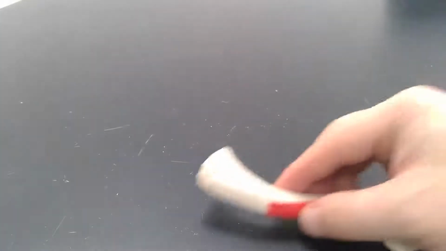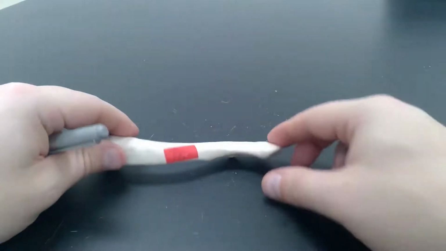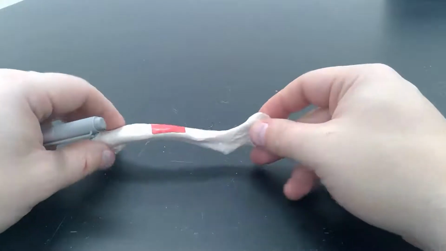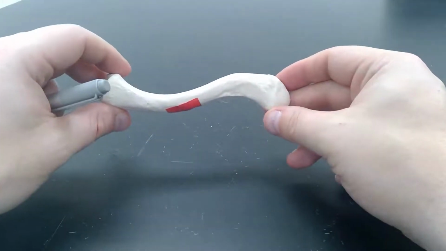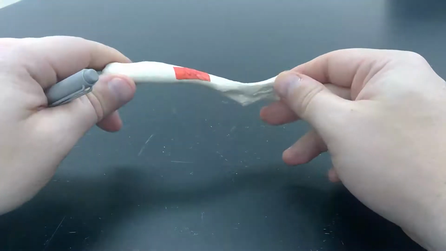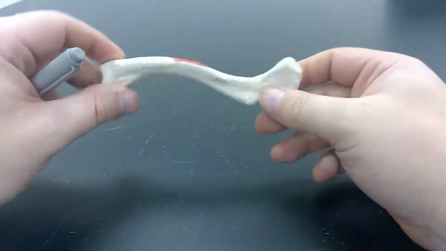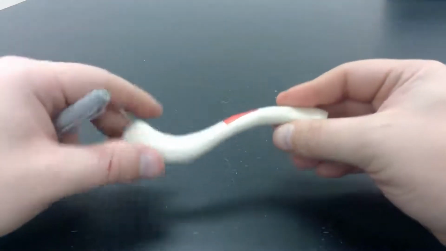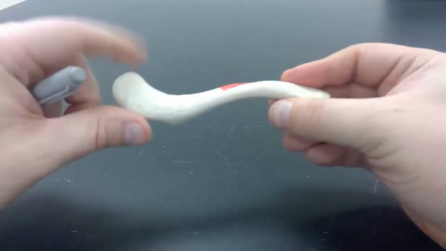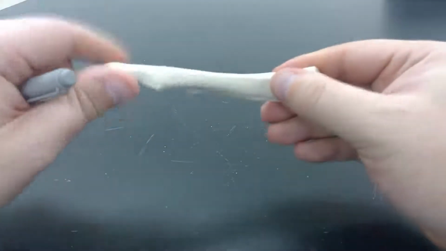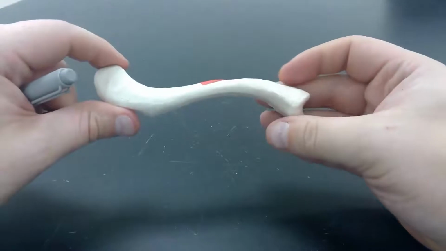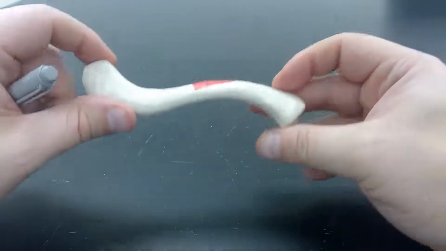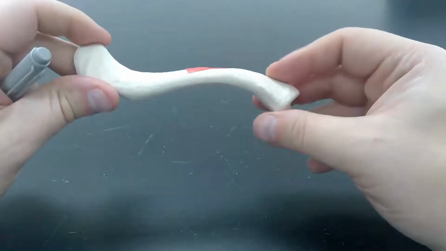Next, we have the clavicle. Okay, this is your collarbone. Most of you can feel this bone itself. Okay, it's a very simple bone. You do have to know if it is left or right. The easiest way to do that is to look at this little flat piece right here. This is what's called the acromial end, and this points to the side at which it is. So again, this is a left clavicle.